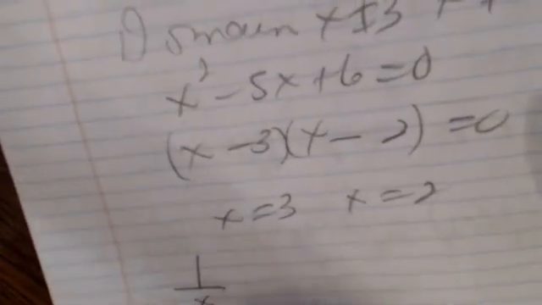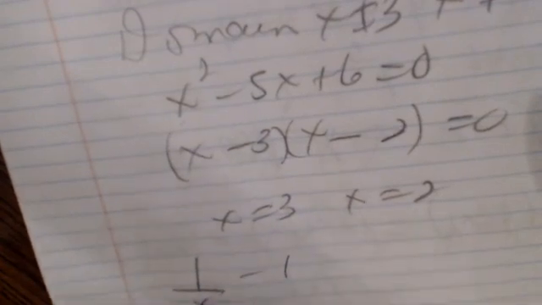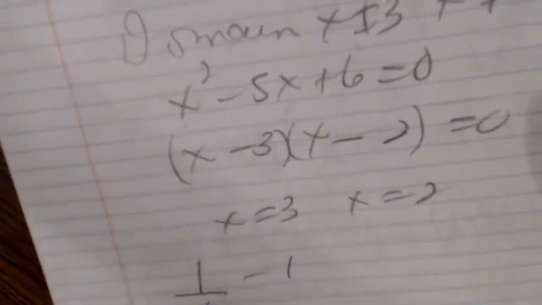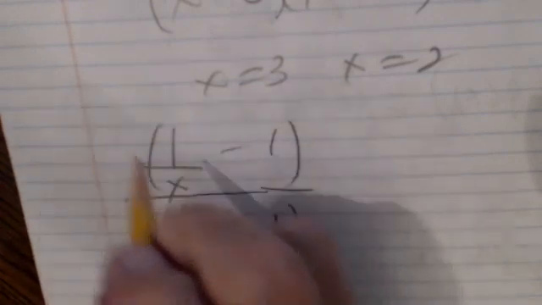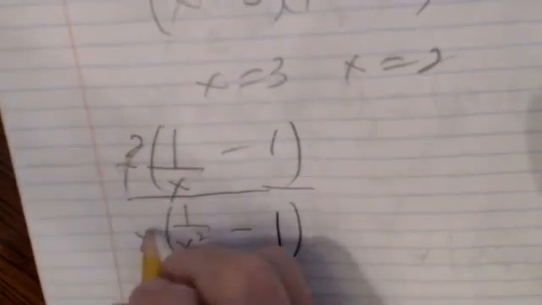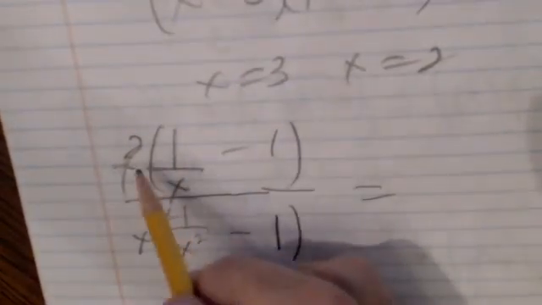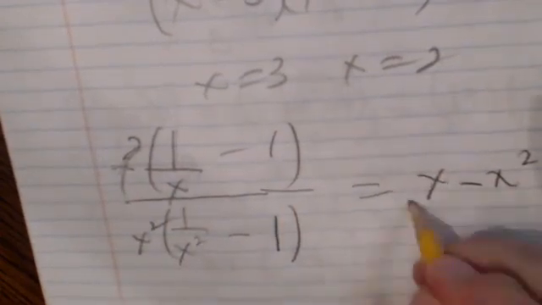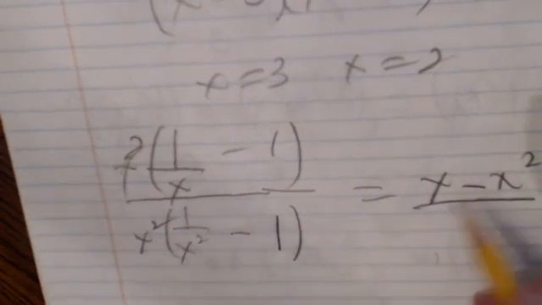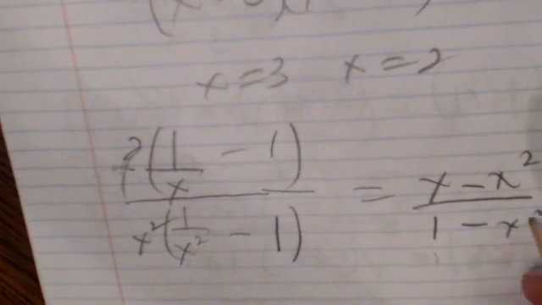One other concept that you have to work with in this is dealing with complex fractions. Now this is really just an algebra 2 problem, but let's take a look at it. This is what we call a complex fraction. And to deal with a complex fraction, we get rid of the denominators that are in the numerator and denominator. So I'm going to multiply the top by x squared, and I'm going to multiply the bottom by x squared. Now, when I do that, x squared times 1 over x gives me x, and then x squared times 1 gives me minus x squared. Down here, I have 1 minus x squared.